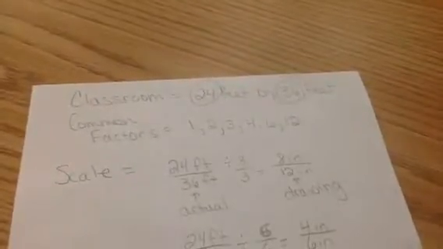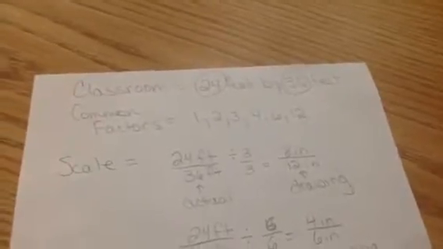I'm here to talk to you about the math that you're going to be doing this week to finish up your scale drawing project. So if you remember when we were together the last time, we determined that our classroom was 24 feet by 36 feet. So 24 feet wide by 36 feet long, or 24 feet long by 36 feet wide, whichever way you look at it. So we knew that we had to go ahead and scale that down to an 8.5 by 11 inch piece of paper.